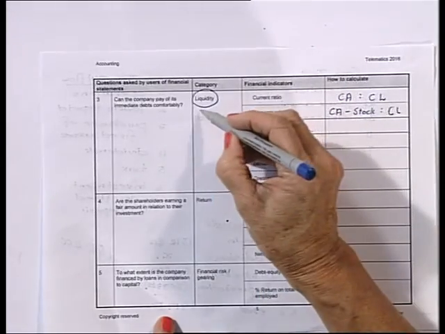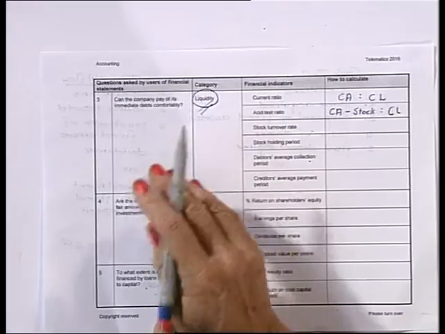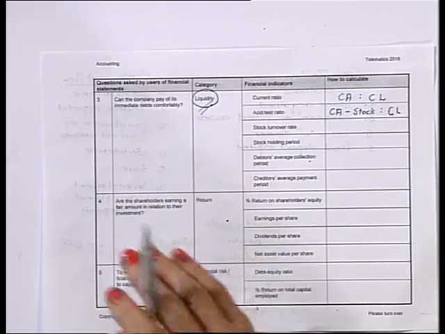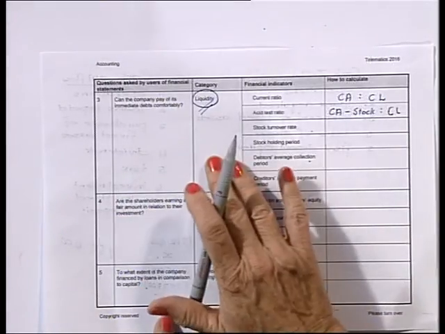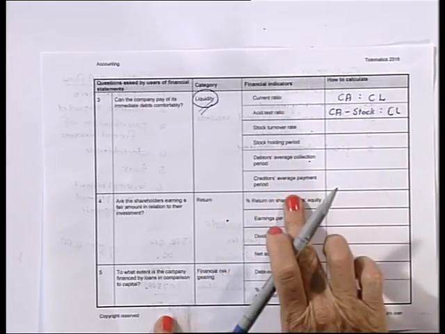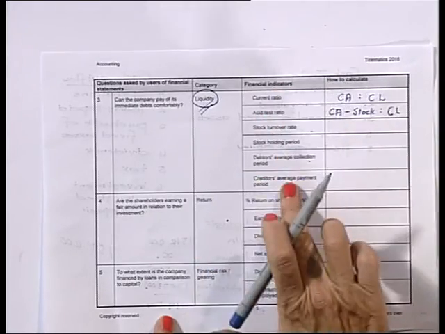So it's a liquidity. Can I pay my short-term debts? And it's very important that you must be able to pay your short-term debts. So if you got any question on liquidity, you're going to use these ratios. And this, you need to learn all of them.